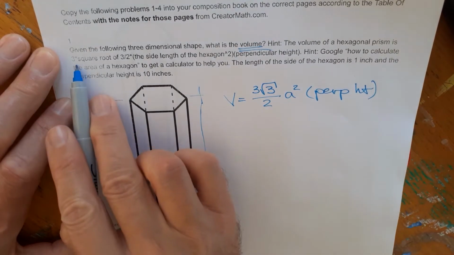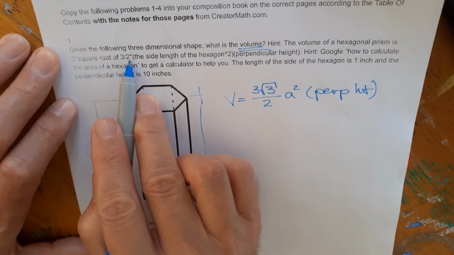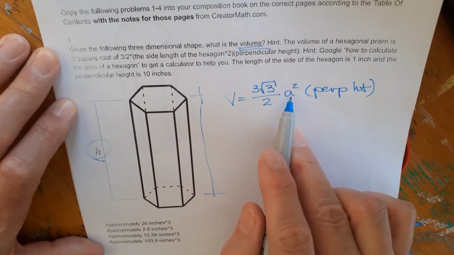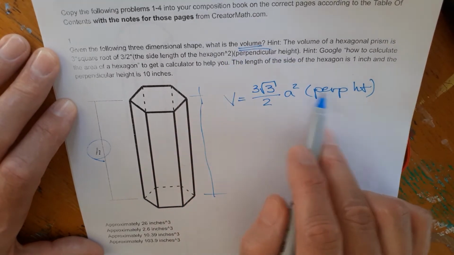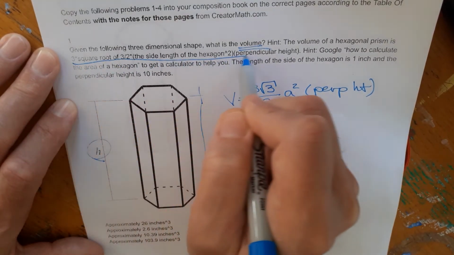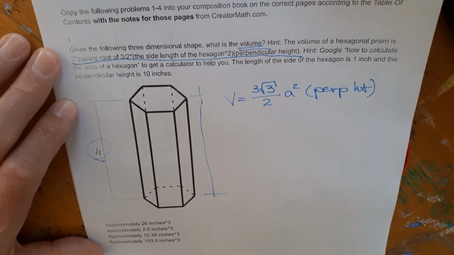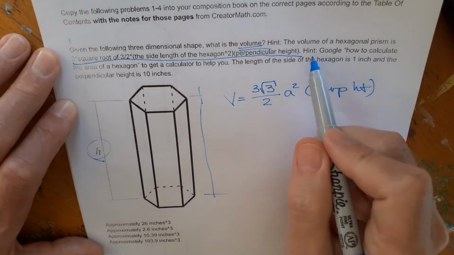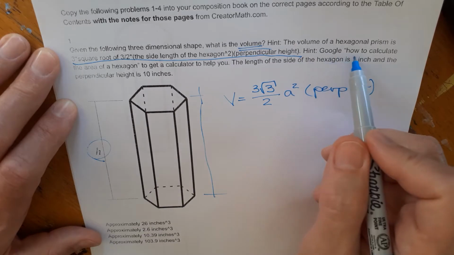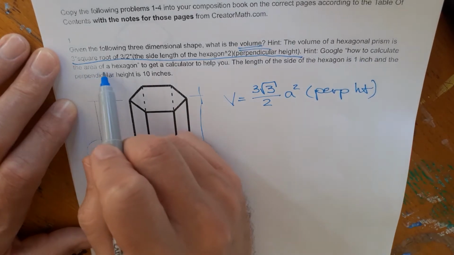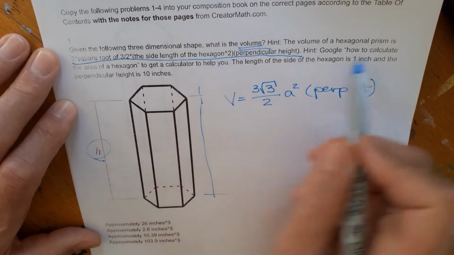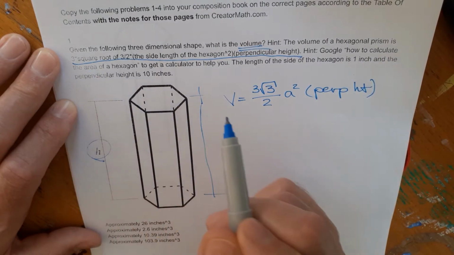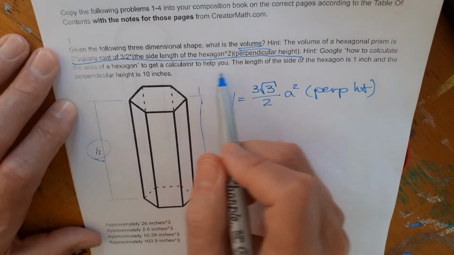And so this is 3 times the square root of 3 divided by 2 times the side length of the hexagon squared, to the power 2, times the perpendicular height. So this is a little bit hard to read. Help yourself out if you can't figure it out. Remember, this is not the only source. And it even says, oh, this is nice: Hint, Google, quote, how to calculate the area of a hexagon to get the calculator to help you. You can do that for part of it. Now, that's just area, but I think it might actually have a calculator for volume too by now.